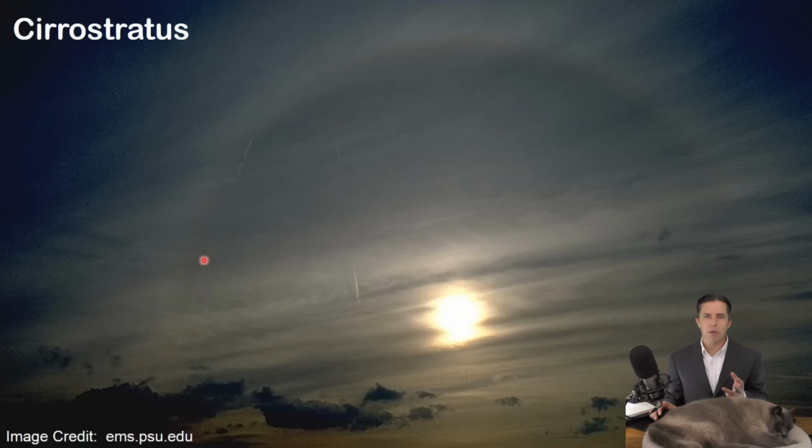Now, the pictures I'm showing you here are not mine. I have a really hard time getting good pictures of cirrostratus clouds, and some of these I've been able to track down the source. Some of these are all over the internet, and I can't figure out where they originated from, so I can't give everybody credit.